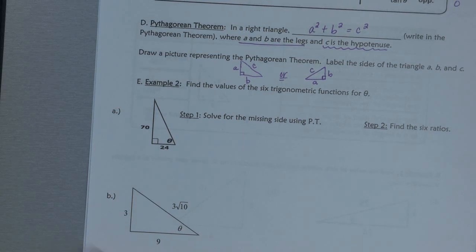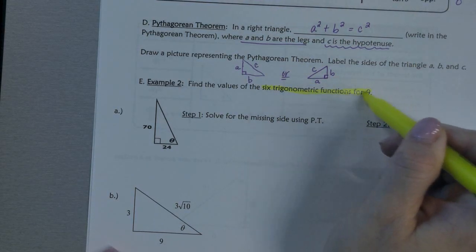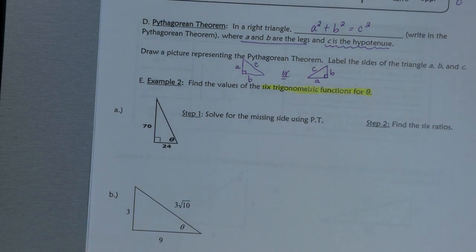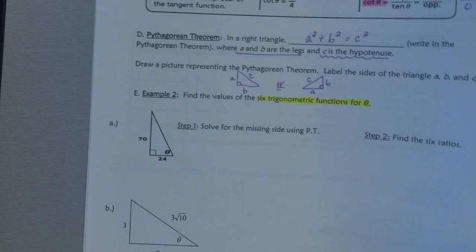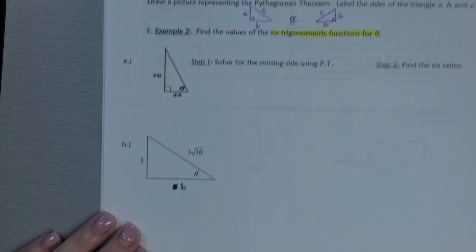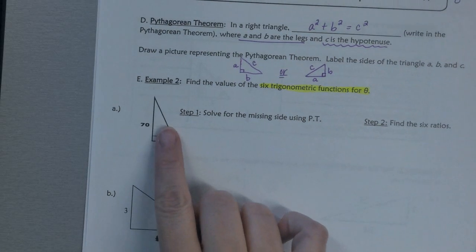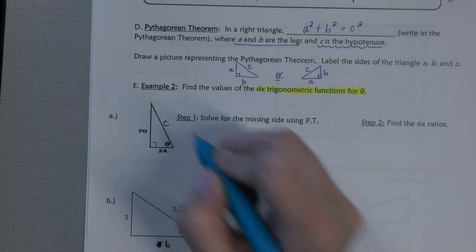Okay, so for our next example, we're going to find the values of the 6 trig functions for theta. So on the front, we just did the sine, the cosine, and the tangent. Now we're going to do all 6. And then for B, we're actually going to cross this off and write B. So step one, you're going to solve for the missing side. Find out which side is missing. In this case, it's the hypotenuse, it's the C value.